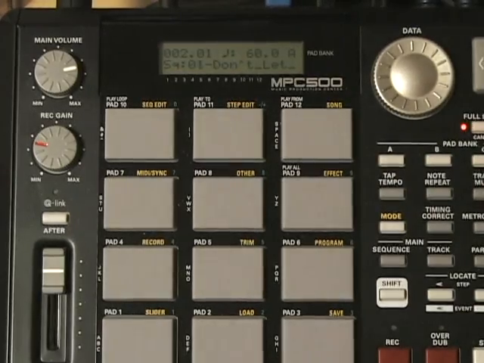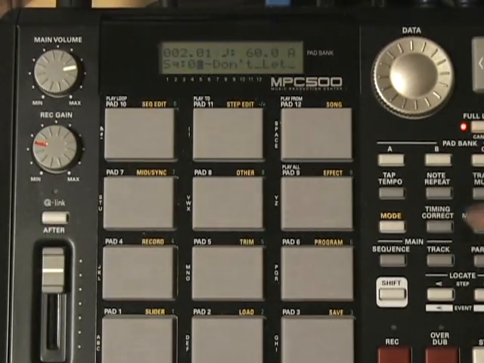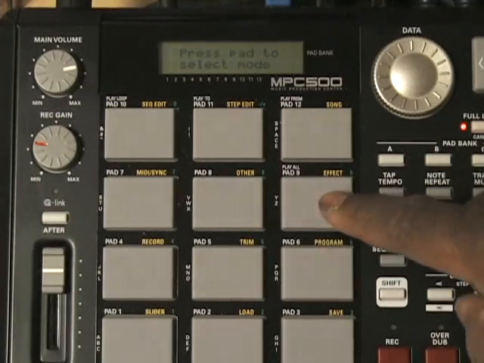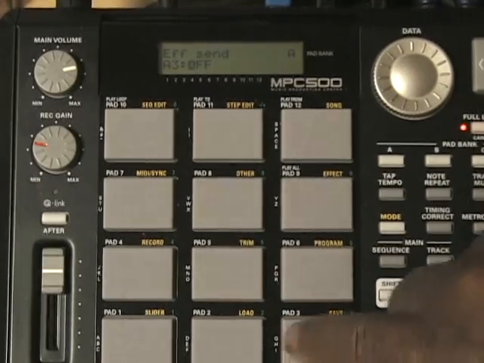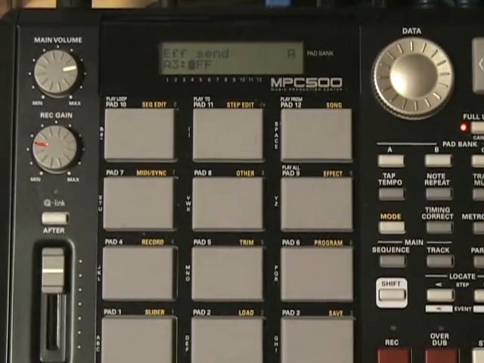Okay, now, here's what I want to do next. I'm going to show you how to use an effect on any particular drum. It's pretty simple. You'll press mode, and you press the effect pad, which is pad number 9. Now I'll play the beat. Press play start. The beat's playing right there.